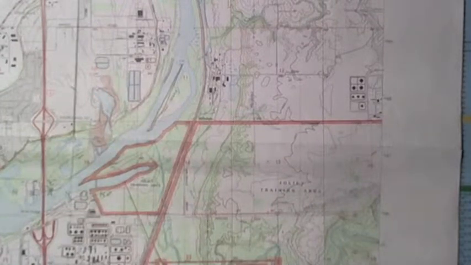Okay, for this lesson, lesson 11, profiling, it's pretty straightforward. You're supposed to draw what the landscape looks like from the side, to scale and labeled. That's about it. They call it a topographic profile. You might also call it a cross-section.